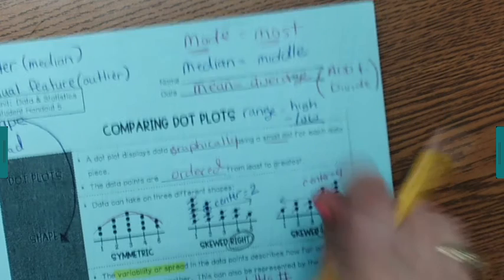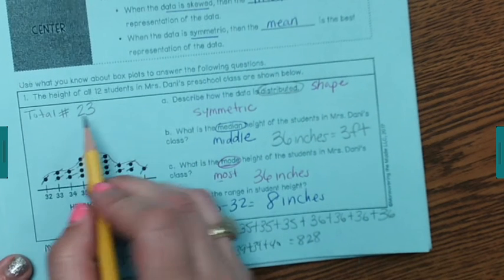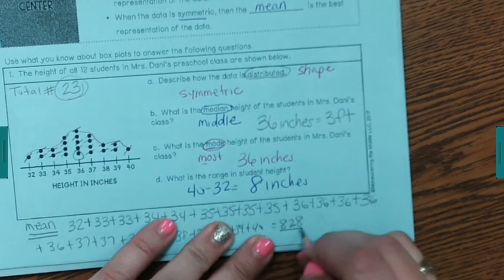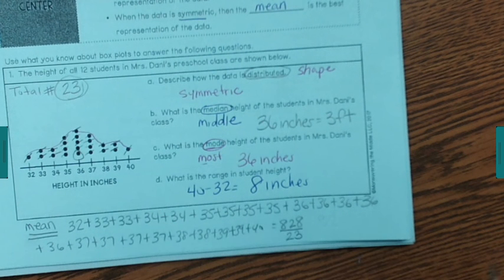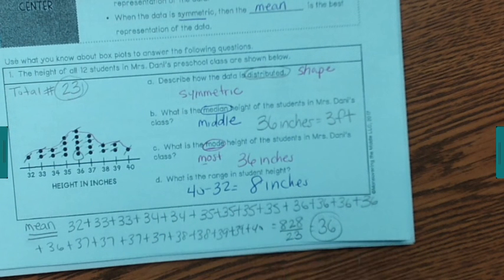Now is 828 your average? No, because we have to add, then we have to divide. What are we dividing by? How many dots there are? We already figured that out. How many dots there are? 23. 23. I got 828. Okay, so then divided by 23. And the average is 36.